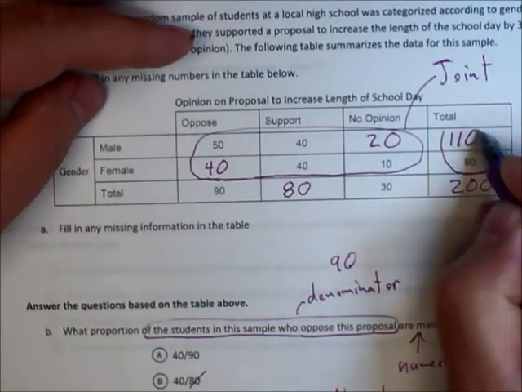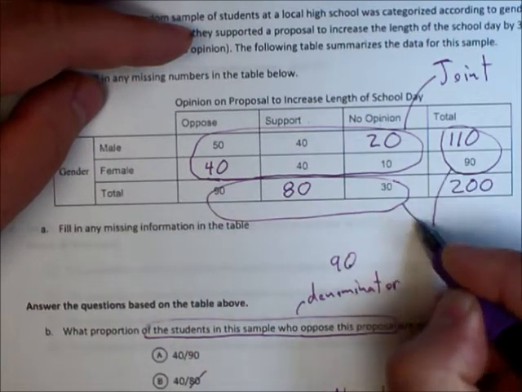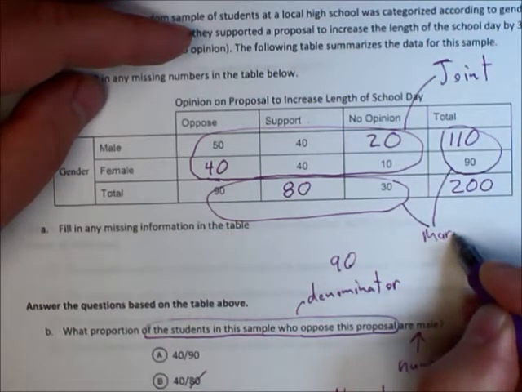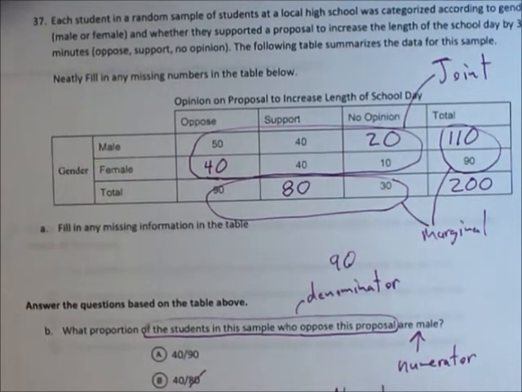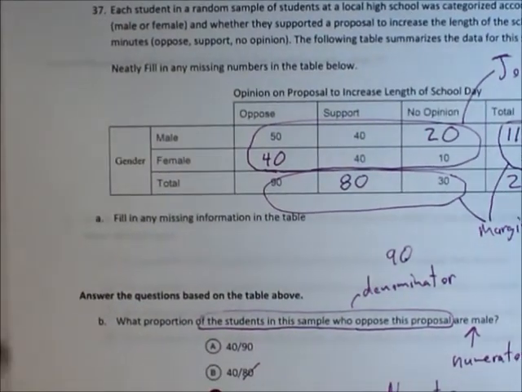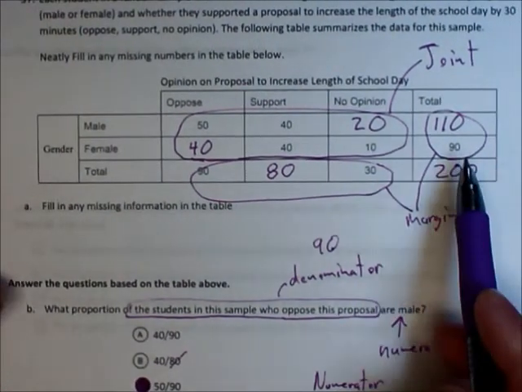These are called marginal frequencies. And you can think of marginal as the margins of the page, right? The margins of this page are the outsides, the space where there's no writing. So these are marginal frequencies.